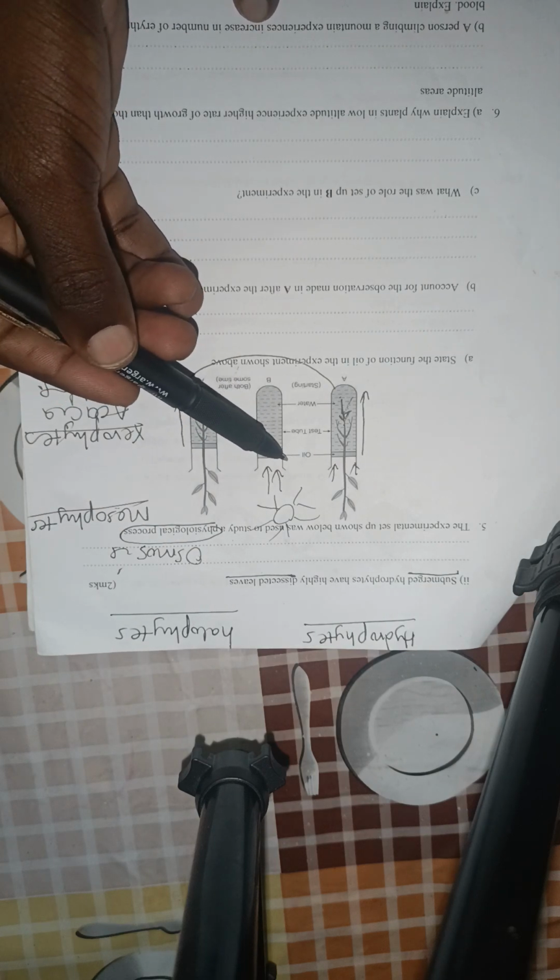Because if there's no plant here, and there's an oil layer here, that means no water is getting lost, no water is getting absorbed by a plant, which is not even here. And that means, in this case, we don't expect the level of water to drop, unlike where there's uptake of water by the plant. So it serves as a control experiment to confirm that indeed plants take up water by osmosis using their roots. Okay, we're done with that.